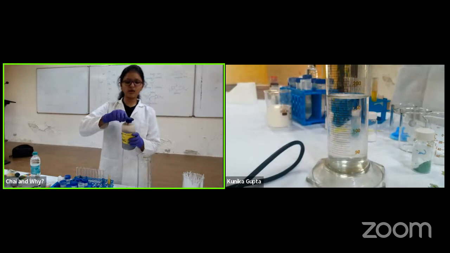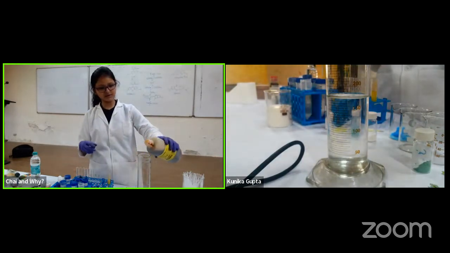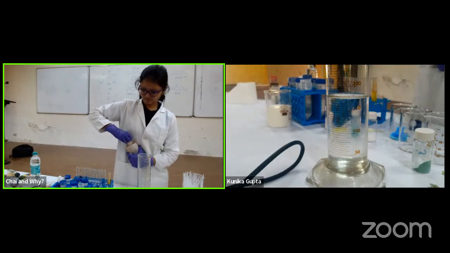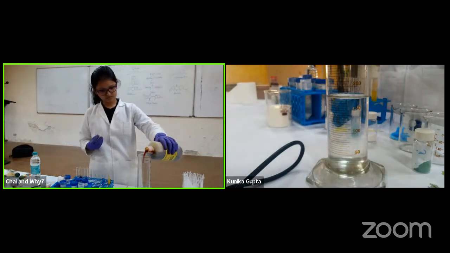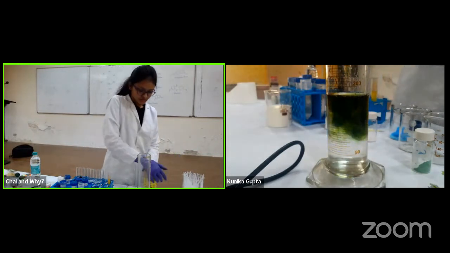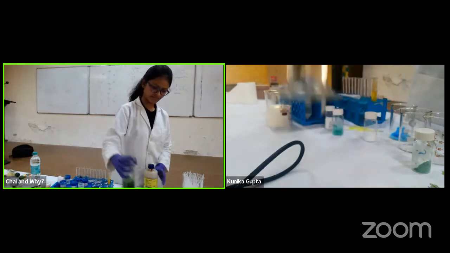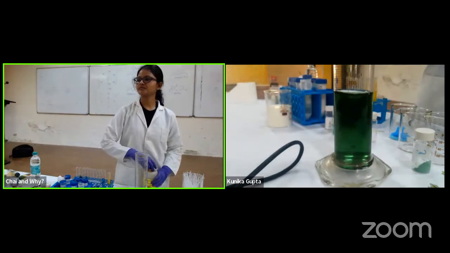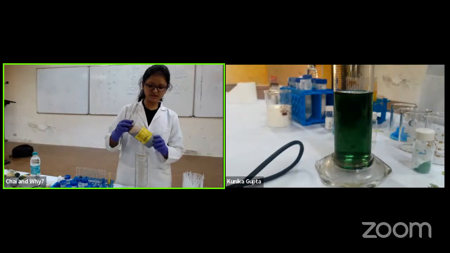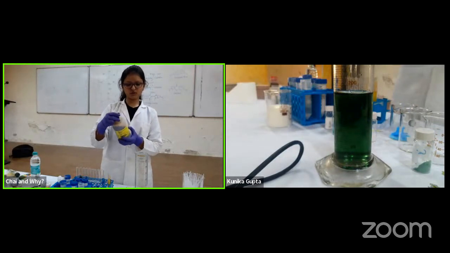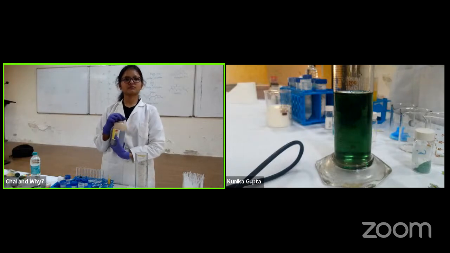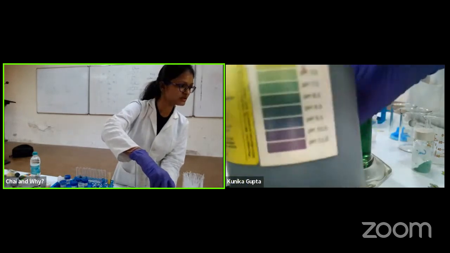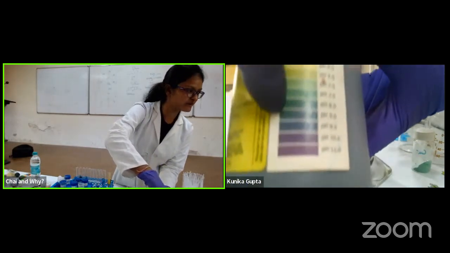Okay, so now I'll add some amount of this indicator in the water that I have added. So what color do you see now? Anyone? Green. So let us see what the pH for it is. Here it shows me a pH of 8.5. Somewhere around 8.5. Now for the online audience, this is something around 8.5 to 9.